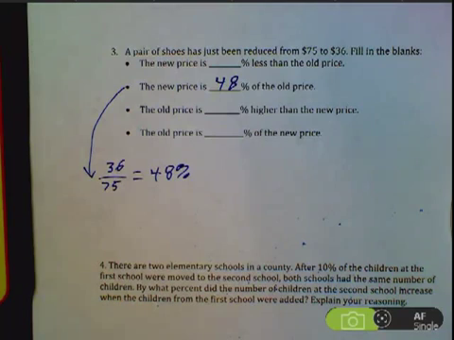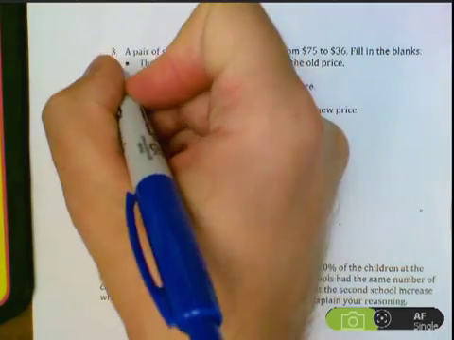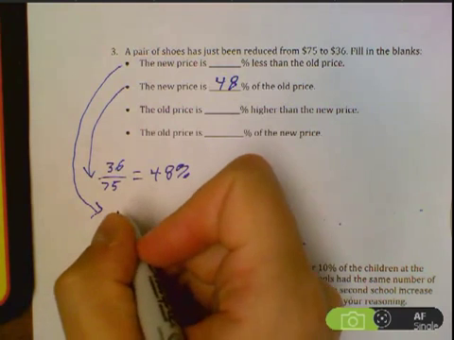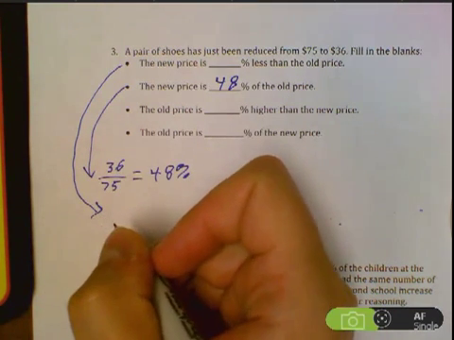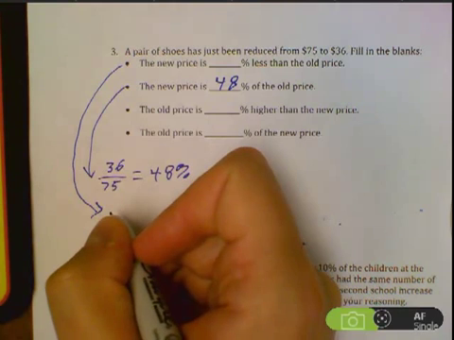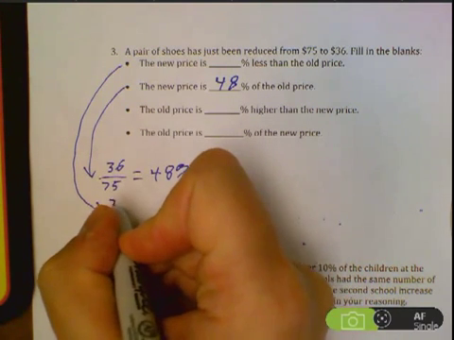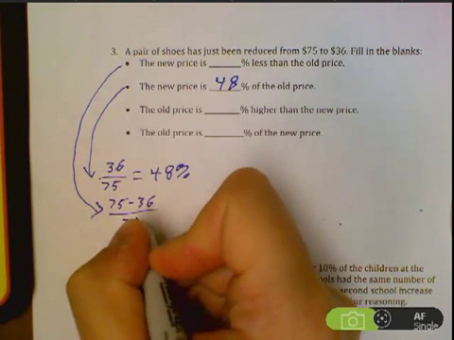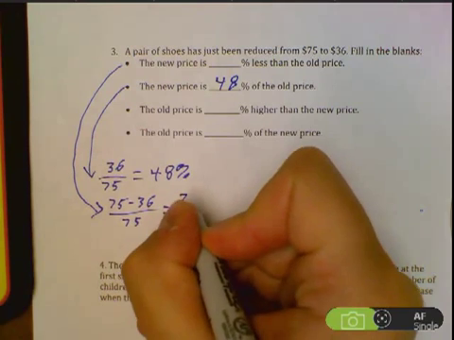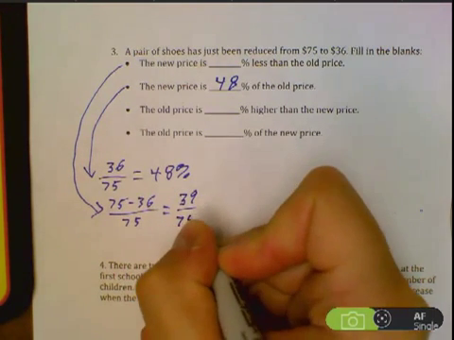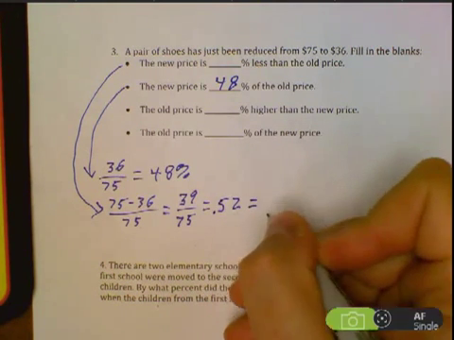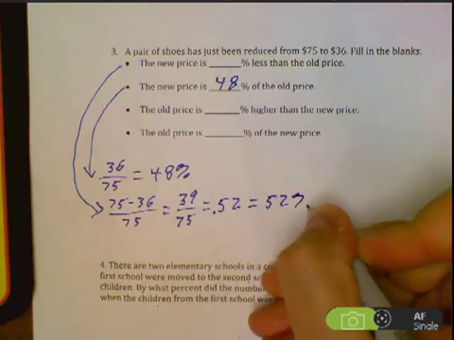Now, the new price is what percent less than the old price? Well, there's two ways to do that one. To do this, let's go down here. For one, we could just do how much does it go down by? So 75 minus 36, and divide that by 75. So it goes down by $39, and 39 over 75 equals 0.52, which is, of course, 52%. So that's one way to do it.